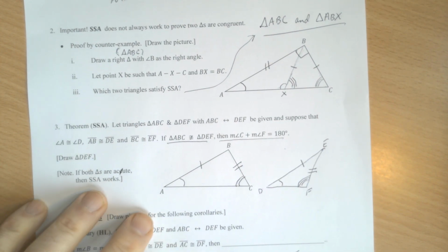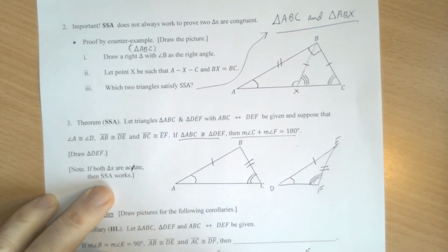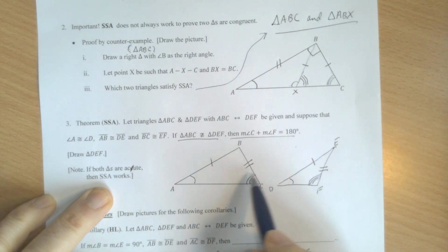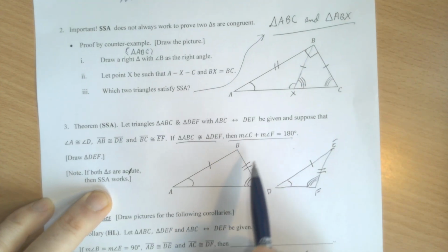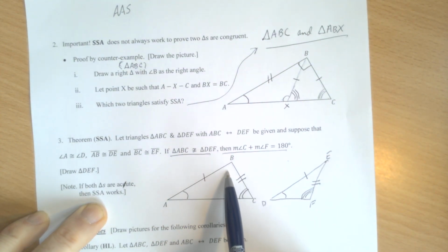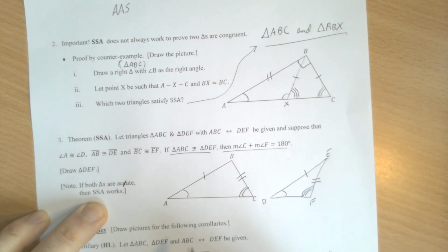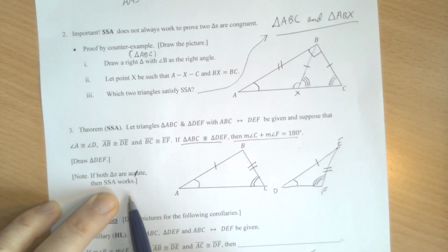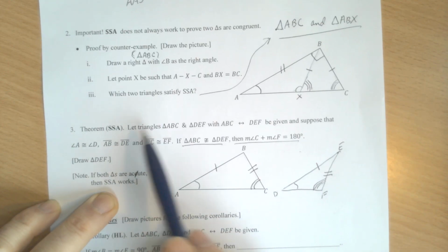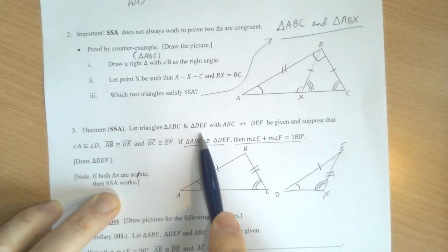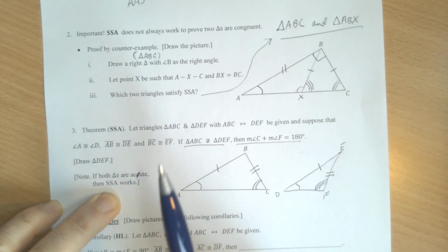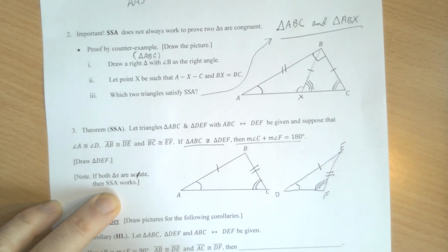So a nice fact is, if both of these triangles are acute, which means they have no angle of 90 degrees or greater, this one had a 90-degree angle, if it doesn't have any angles of 90 degrees or greater, then SSA works. So another statement we could have made is, let two triangles be acute triangles, then SSA works.